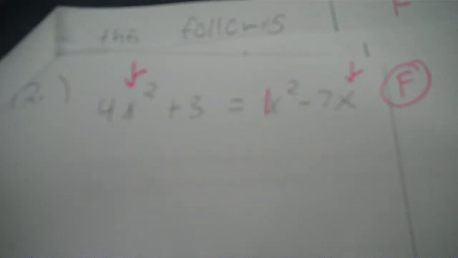Okay, my next problem, 2 answers. How am I going to find them? Well, I've got x second, another x second, and I got regular x, so I'm going to need to use factoring, but I'm not sure what I'm going to do until I get one side equal to 0. So I minus 1x squared, and then I plus 7x. There's nowhere to plus 7x, so it goes right here. So now my new equation is 3x to the second plus 7x plus 3 equals 0.